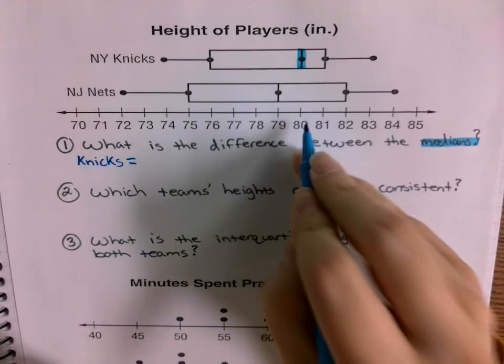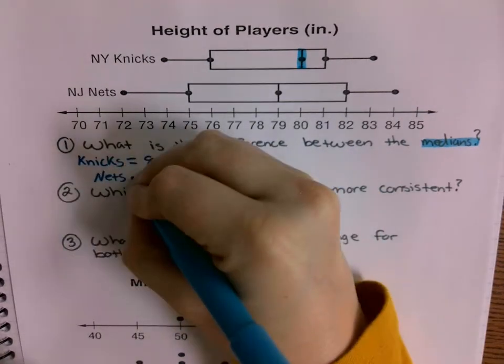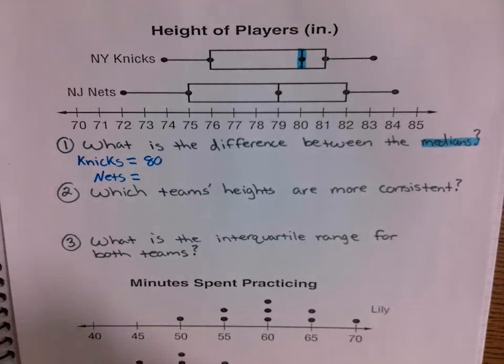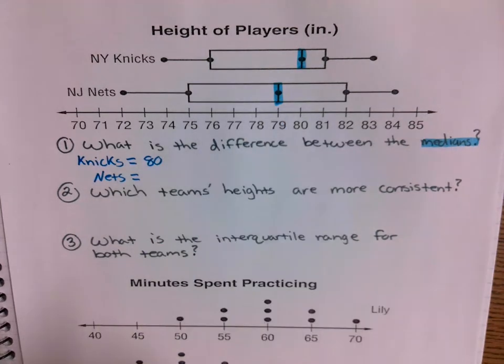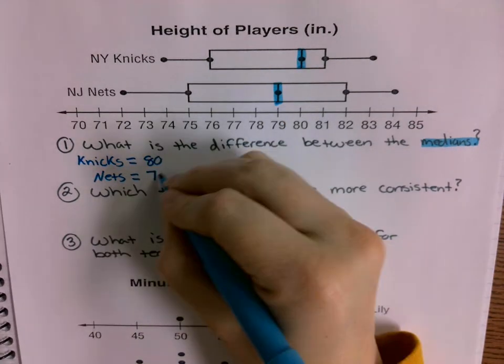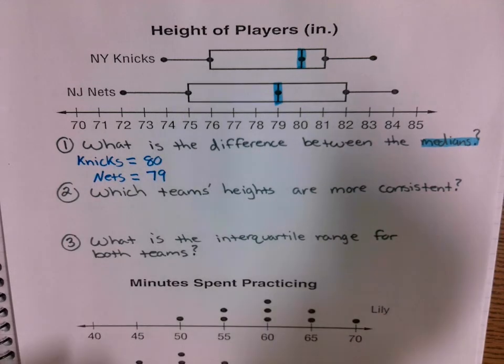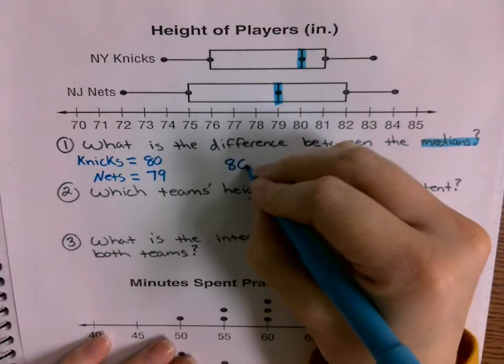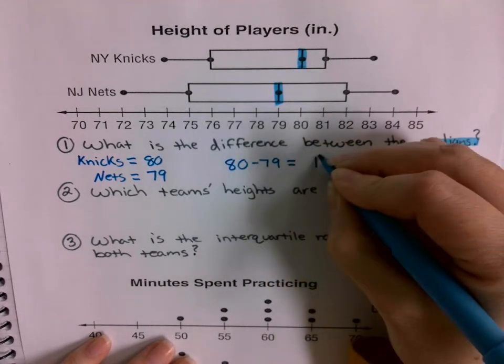What about for the Nets? For the New Jersey Nets, what is the median going to be? Angela? 79. So the Nets have a median height of 79. Now I need to find the difference. So what am I going to do with those two heights? Subtract them. So all we're doing is 80 minus 79. And guys, what is that? 1. Okay, so the difference between the two medians is 1.